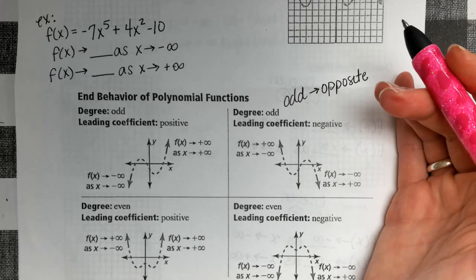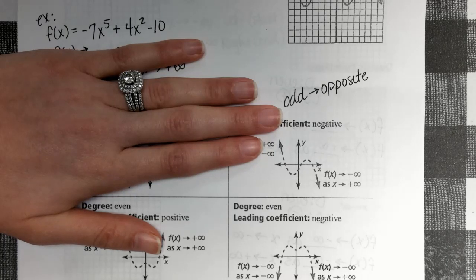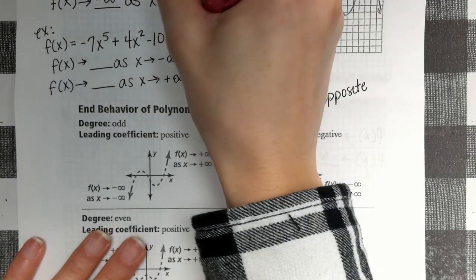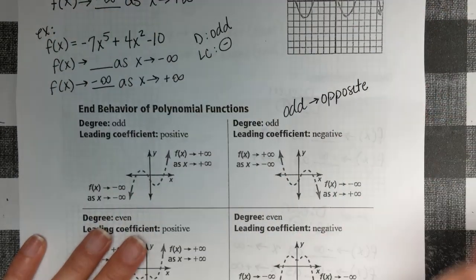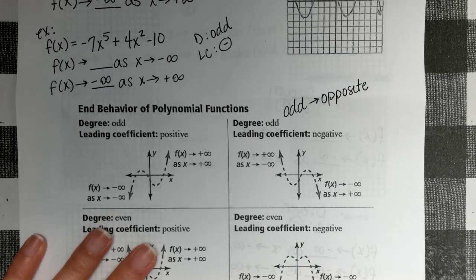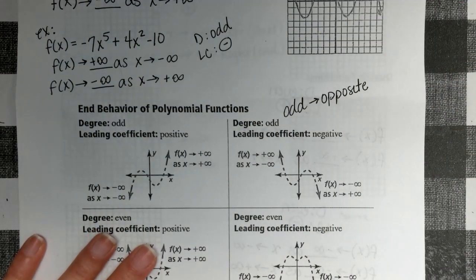But even without this, you could talk through it, right? What would you know? It's an odd degree, so it's going to end negative because of the leading negative coefficient. That's all there is to it.